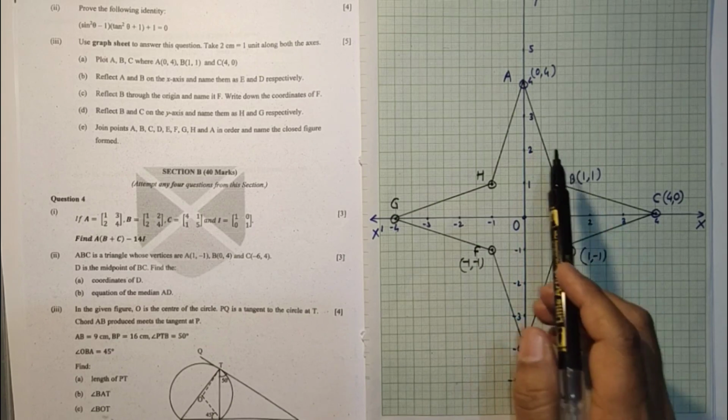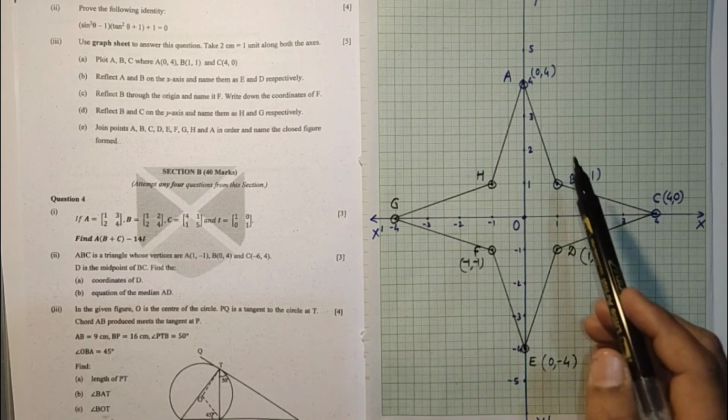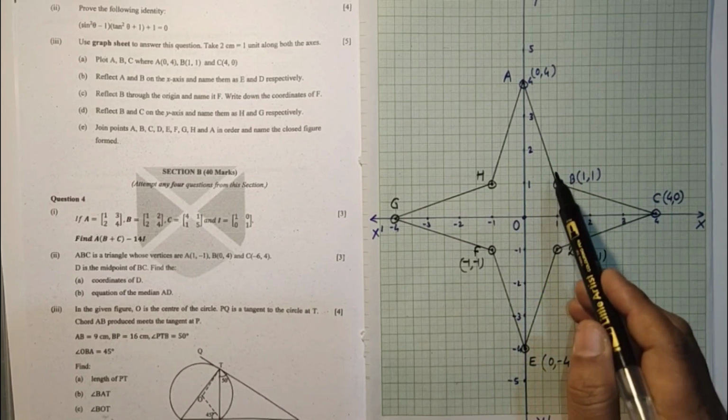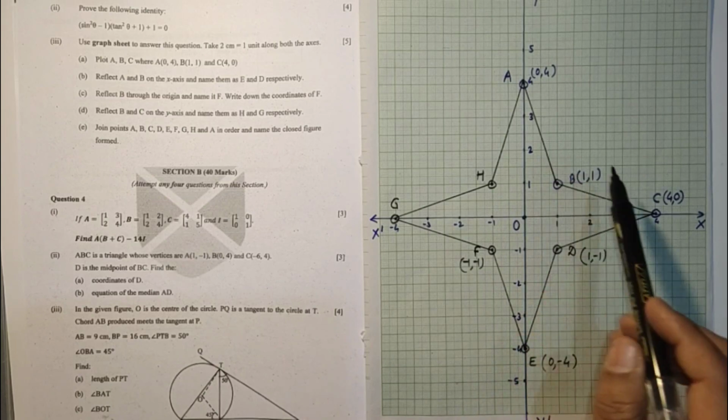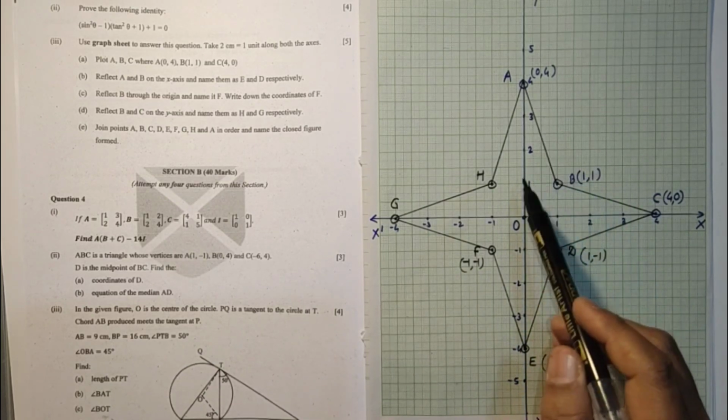A 1, 2, 3, 4, 5, 6, 7, 8 sided polygon, and this polygon is a concave polygon, means this interior angle is a reflex angle, and therefore it is a concave octagon, or we can say that the name of the figure is octagonal star.